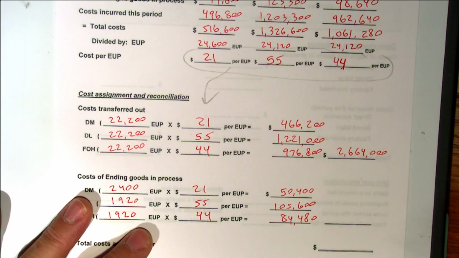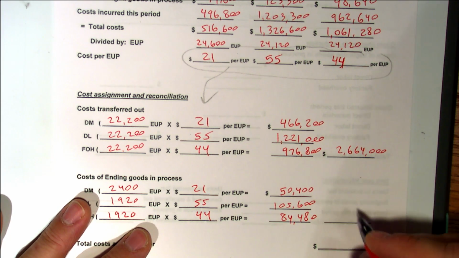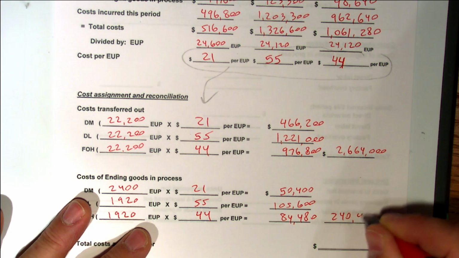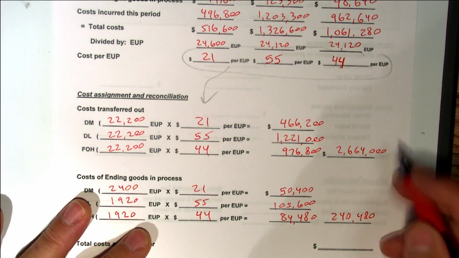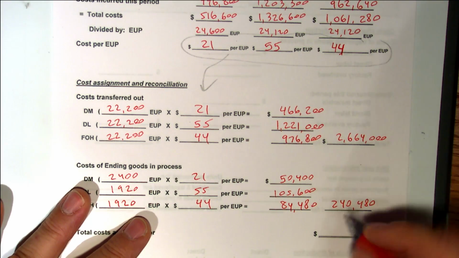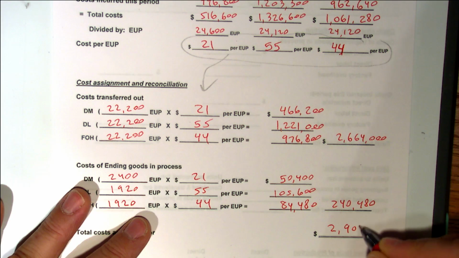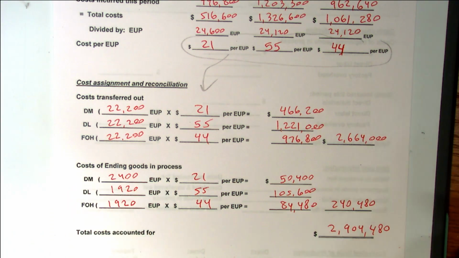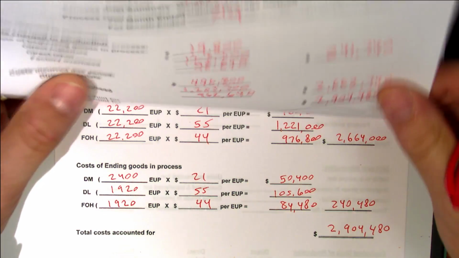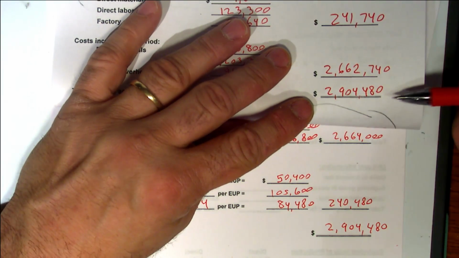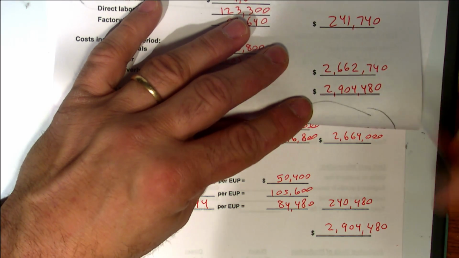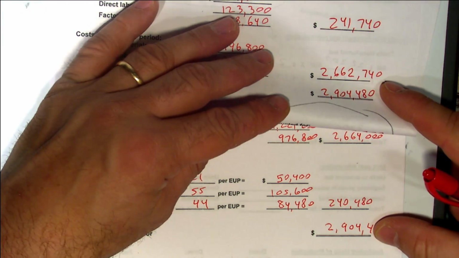I believe that equals 2,664,000. And these equal 240,480. Is that right? Add those two numbers together, and what do we get? 2,904,480. Now here's the big test. Does that number equal this number at the top, in the middle of the first sheet? They equal. Okay, that's good.